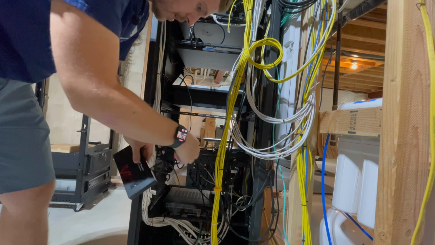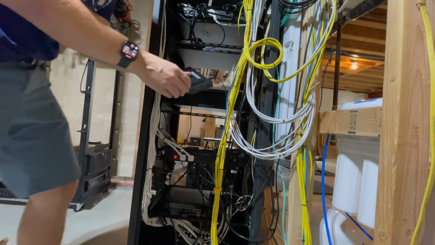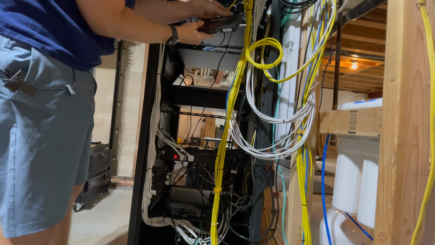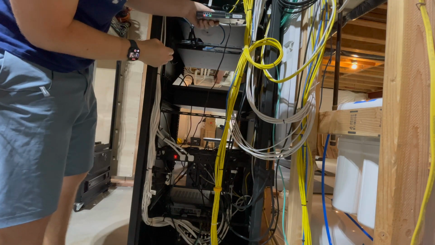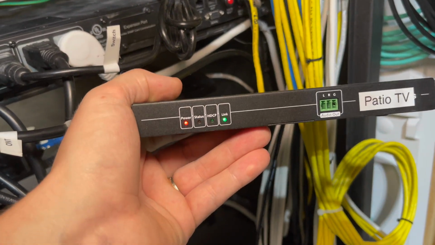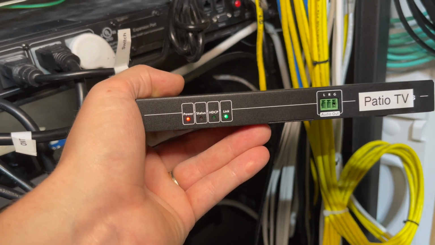HDMI cable comes out the back of that. So, fingers crossed, if you can see that, you plug it in and it starts working, but if not, then we have a step two. Plug directly into the patch cable, into the cable that comes straight from outside, and now we have a green link light. Perfect, that's exactly what I want to see.